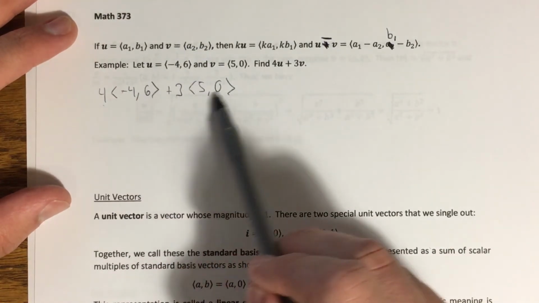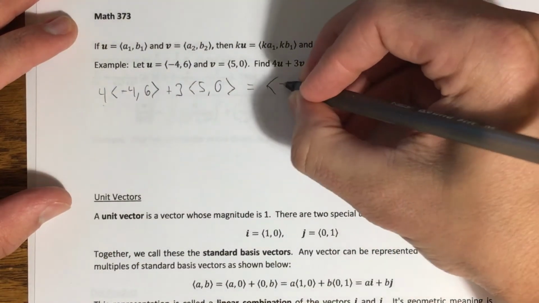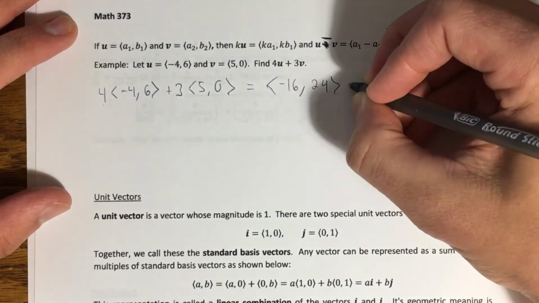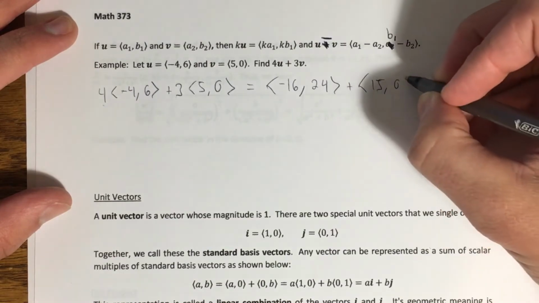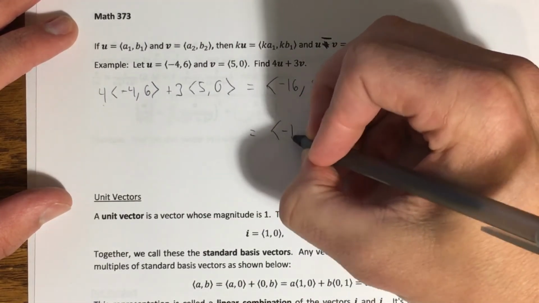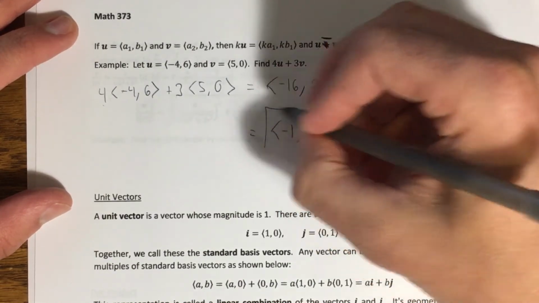So I have to bring the 4 and the 3 into the components of these vectors. 4 times negative 4 is negative 16. 4 times 6 is 24. And I'm adding 3 times 5, that's 15. 3 times 0 would be 0. Negative 16 plus 15 would be negative 1. 24 plus 0 is 24.